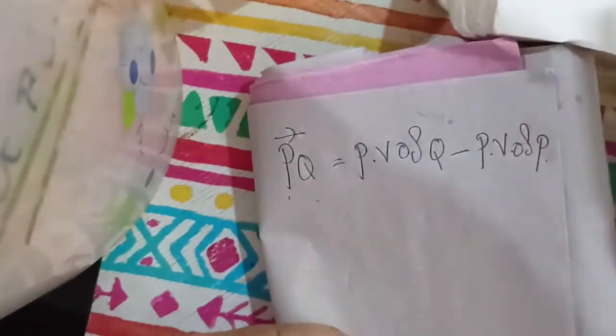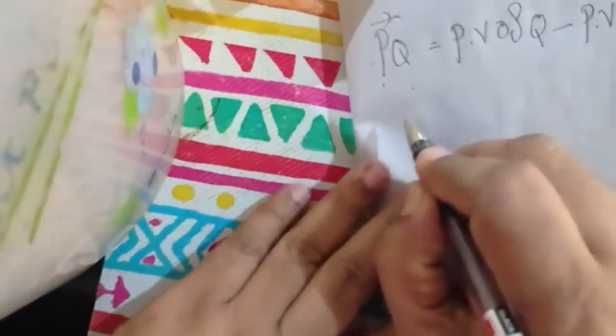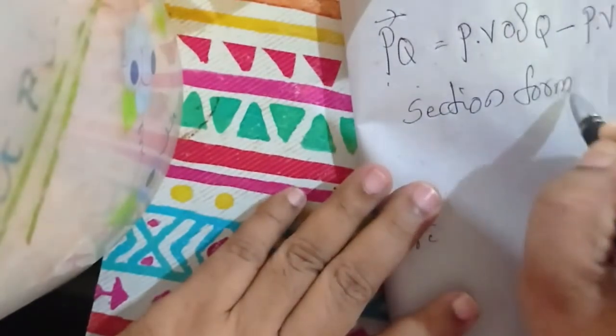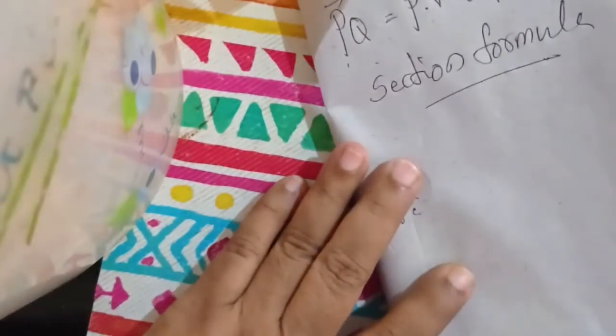Then next one, right, next heading, section formula.